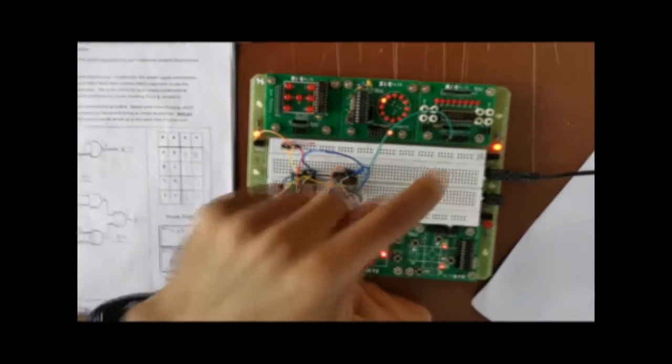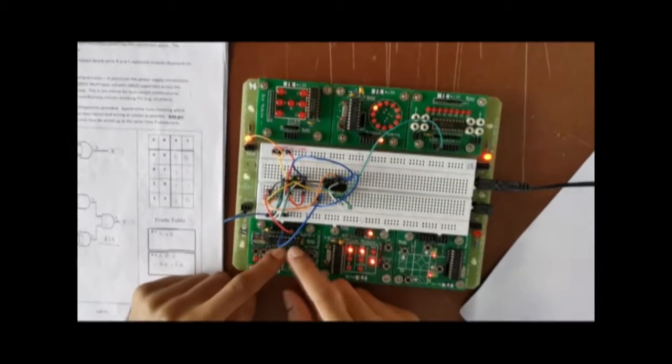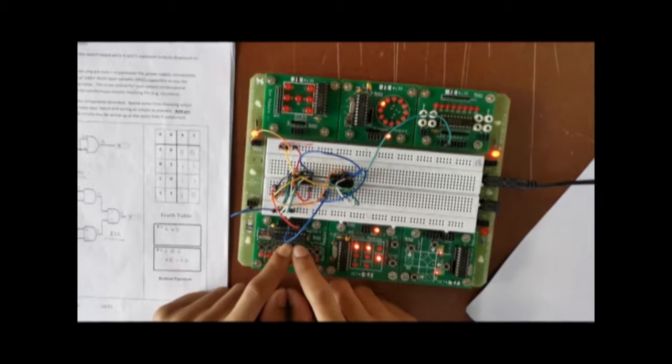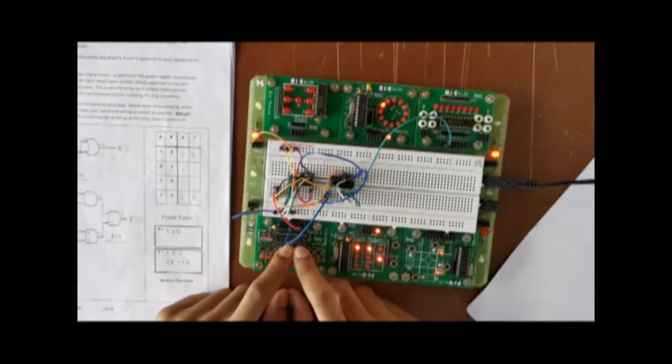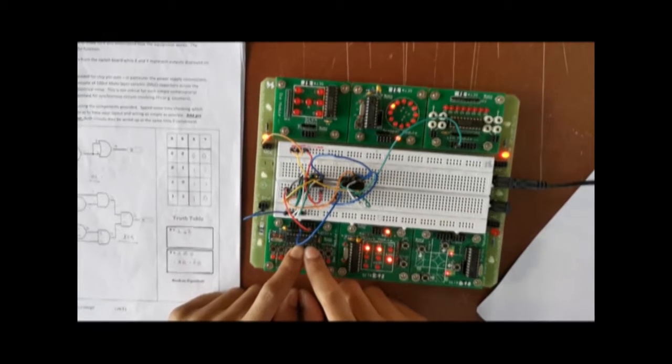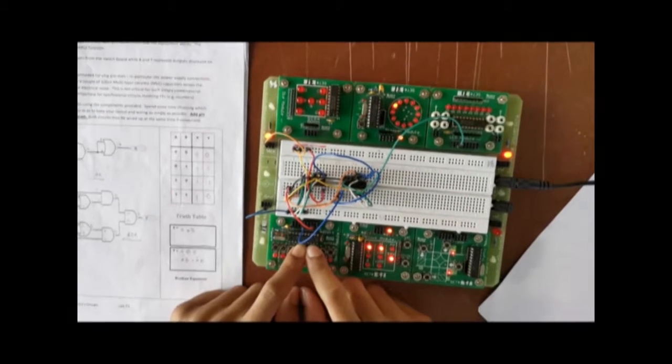Okay, so when the connection is 0 0, it's off, and when the connection is 0 1, it's on, and when the connection is 1 0, it's on. Okay, so when 1 1, it's off.